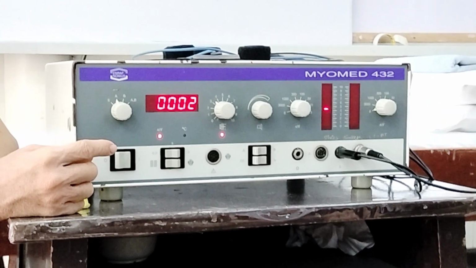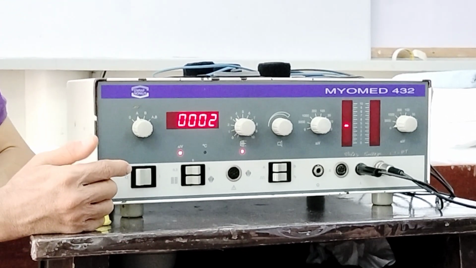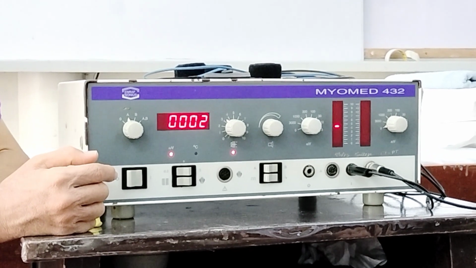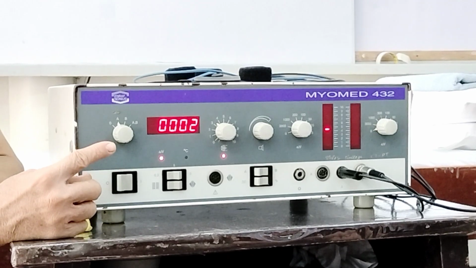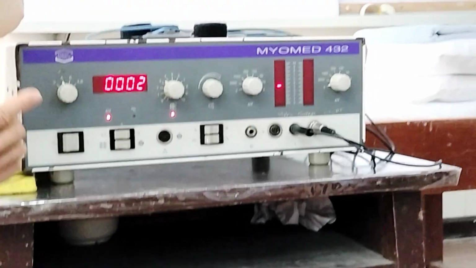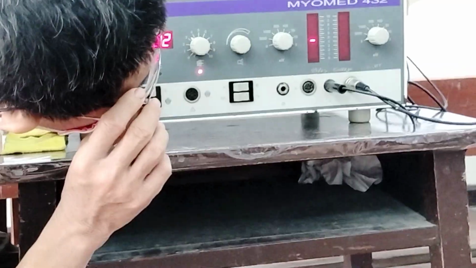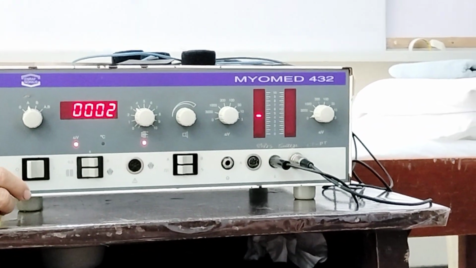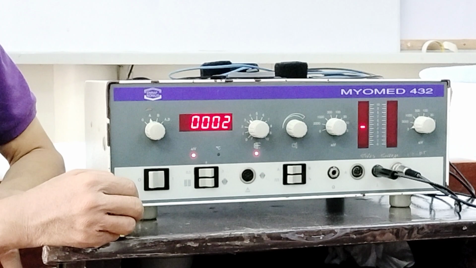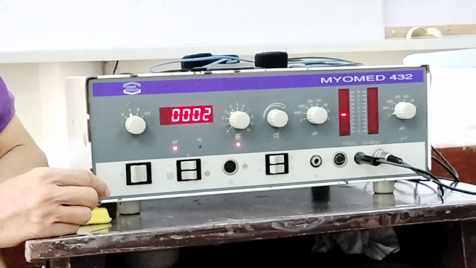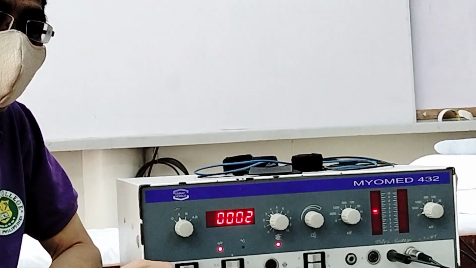So you place that at 10 microvolts. When you place it at 10 microvolts, the bar is reduced to what level? A level of 4.5. So take note that the muscle is still relaxed. There is no contraction.